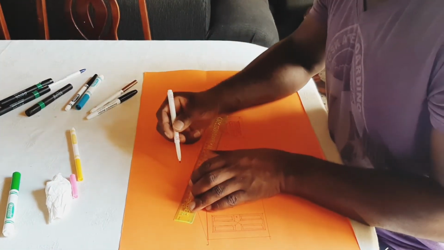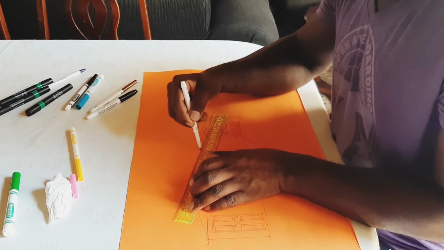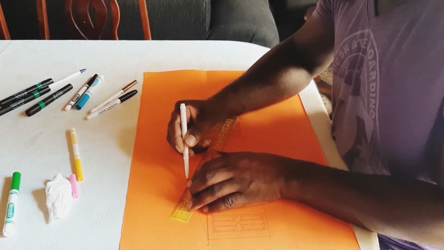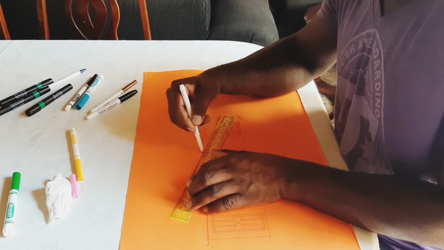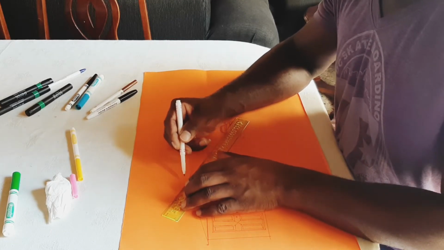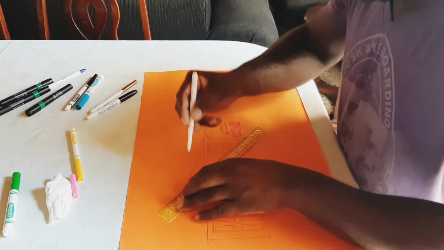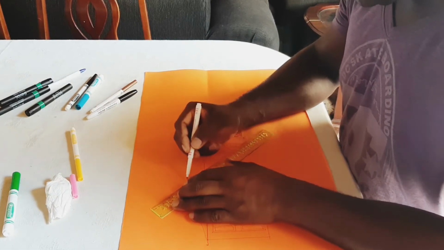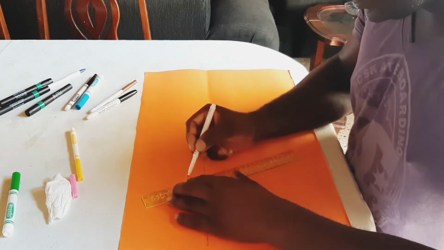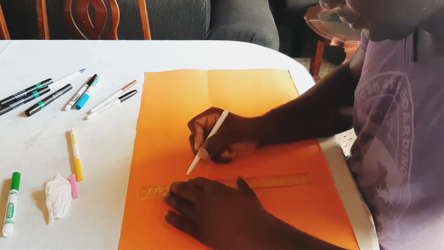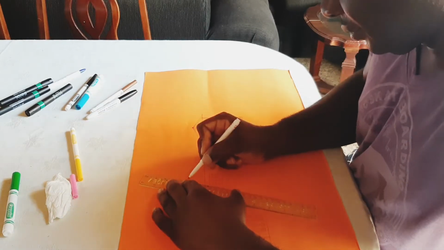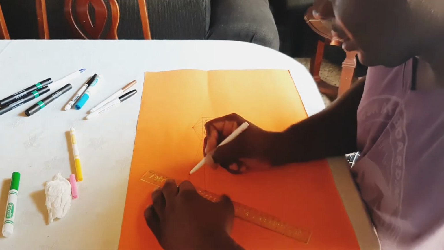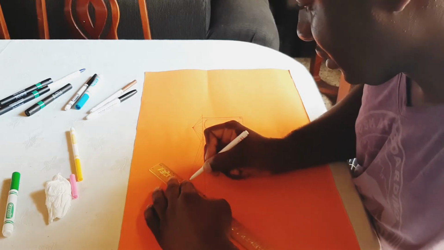And you're going to do the same thing for the bedroom, bathroom and window. If you note, all lines are going towards the top of the roofing.